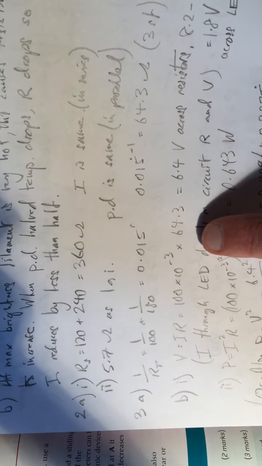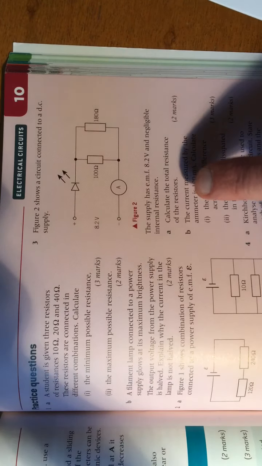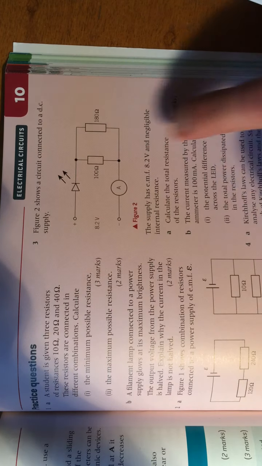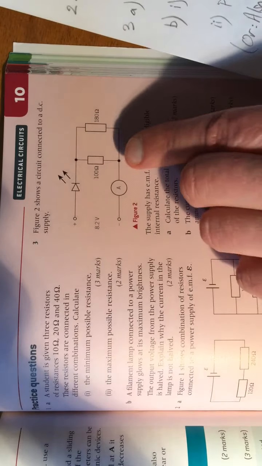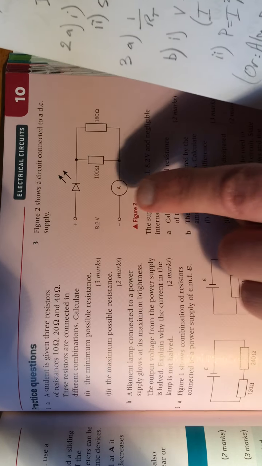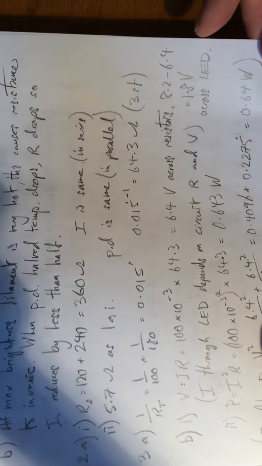The equivalent resistor is 64.3 ohms, and the current through that equivalent resistor is 100 milliamps. The remaining PD of the 8.2 volts will be across the diode. So you take away 6.4 from 8.2 and you get 1.8 volts across the LED there.